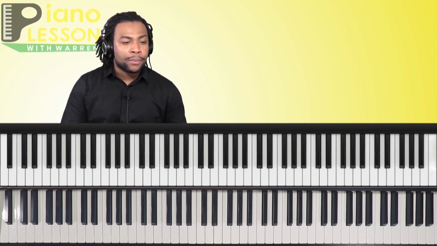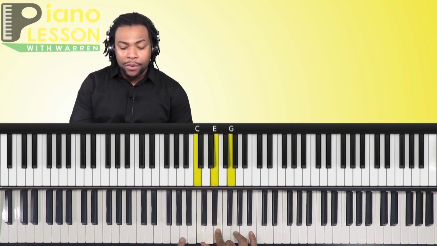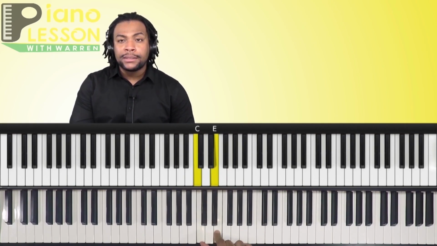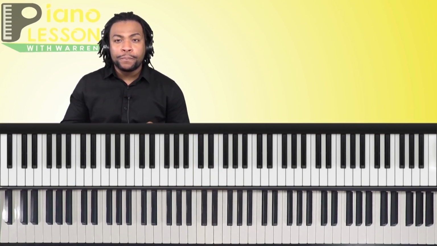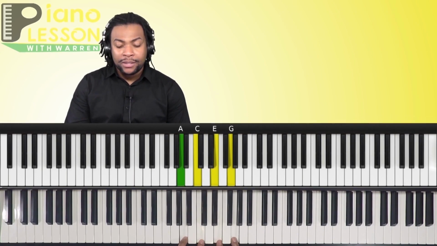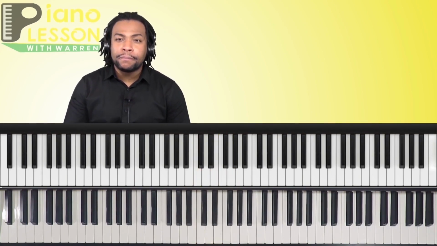And the reason that concept works is because if you look at a C major chord and an A minor chord, they share 2 notes in common, C and E, very common tone. And so that's why they work. Moreover, if you make A minor 7th chord, it has all the notes belonging to C. And that's why it works.